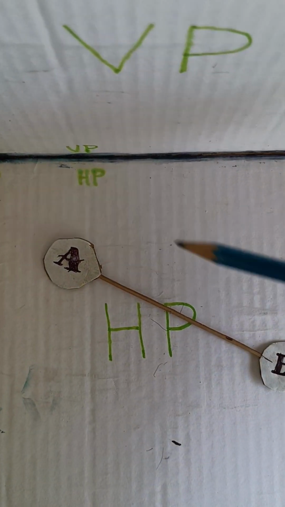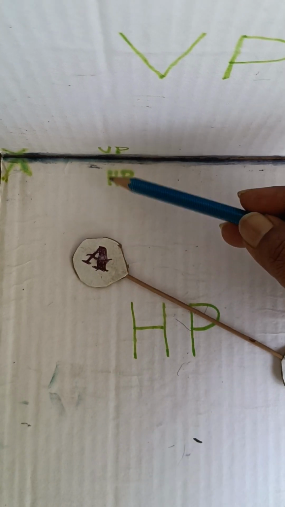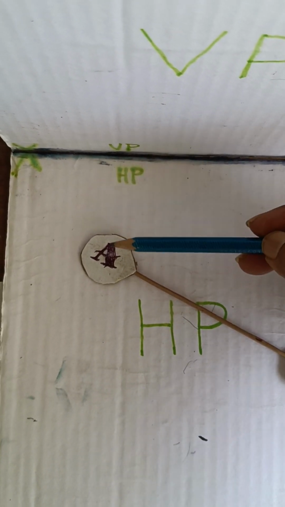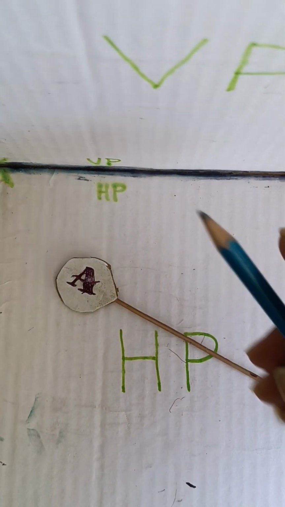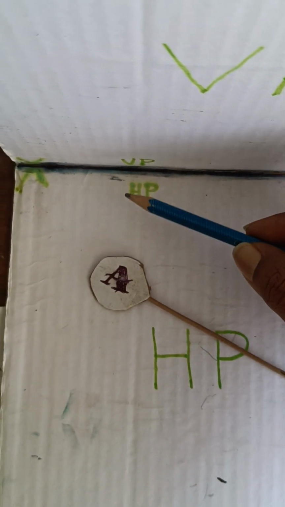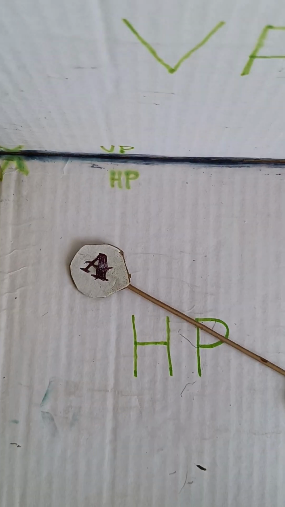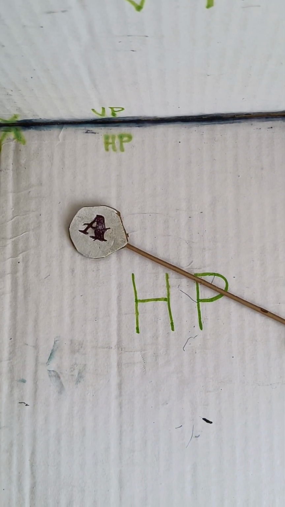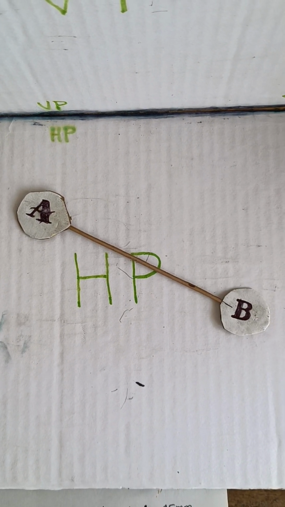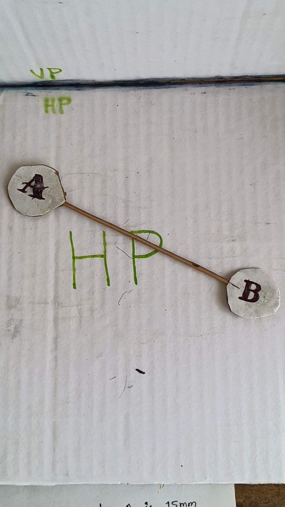The spacing between the A end of the line and the vertical plane we need to consider. This is the in front distance between A and the vertical plane. We have to allow the in front distance of 15 mm. From here to here we have to allow 15 mm. And also, by following another condition, AB line should be in the horizontal plane.